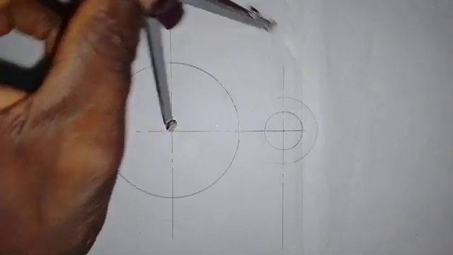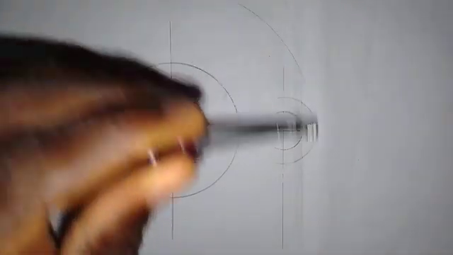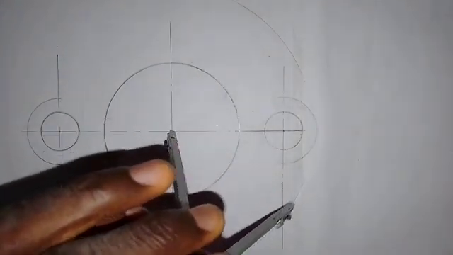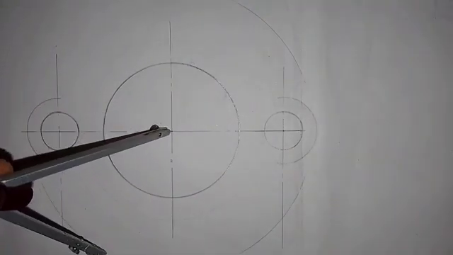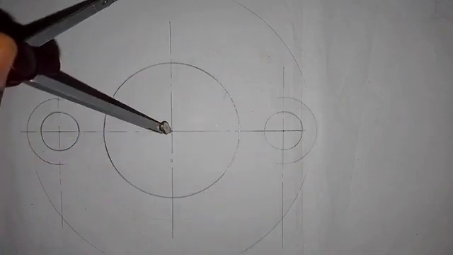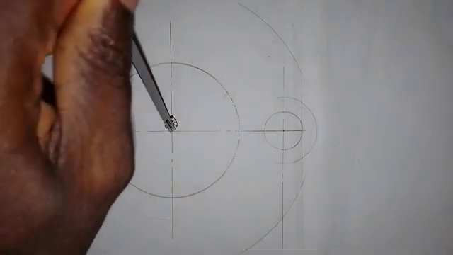So we are going to draw an arc up here, like this. We draw an arc down here. Then here we also draw an arc. Also on this side, we draw an arc like this.